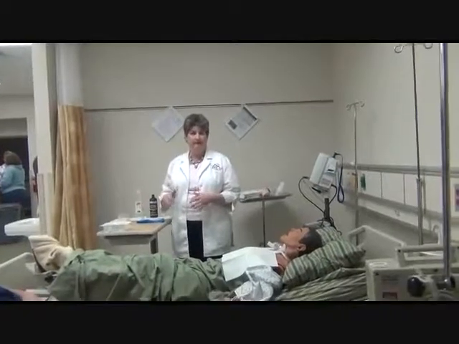Washed my hands, enter the room. We need to assess our patient whether or not they need suctioned and if we need trach care or not. You may not see an order for trach care on the chart because that is considered routine maintenance. However, you'll have a protocol on what you can and cannot do.